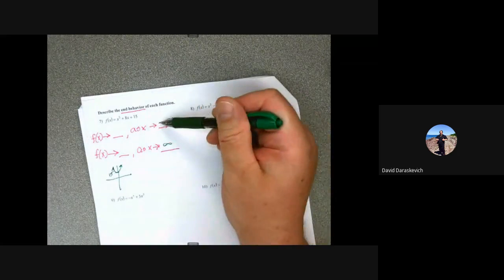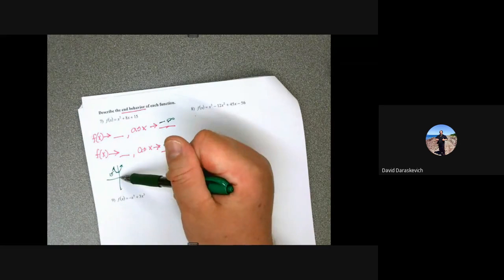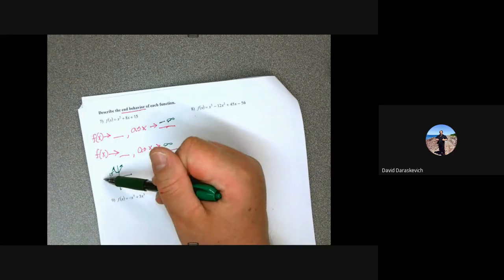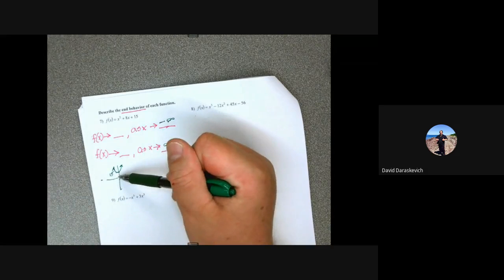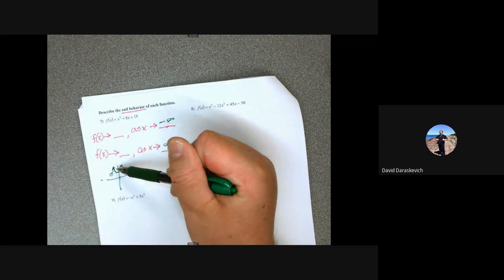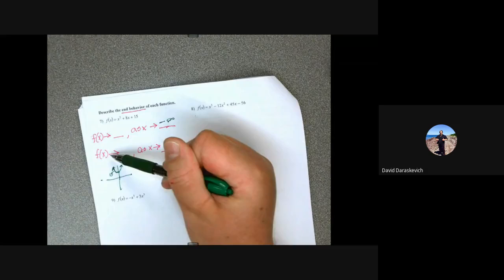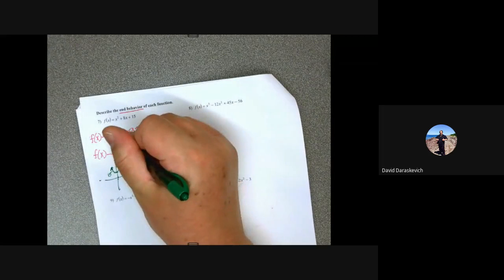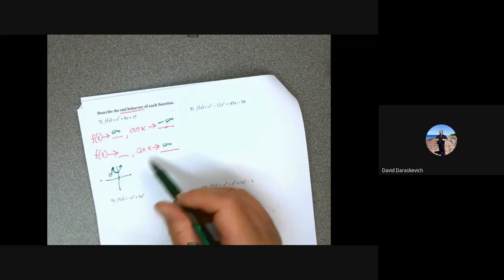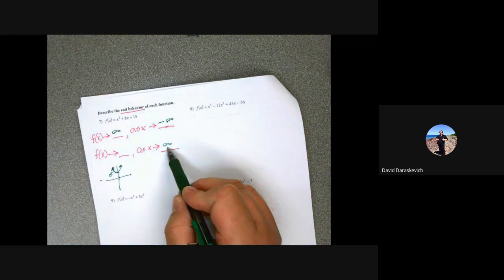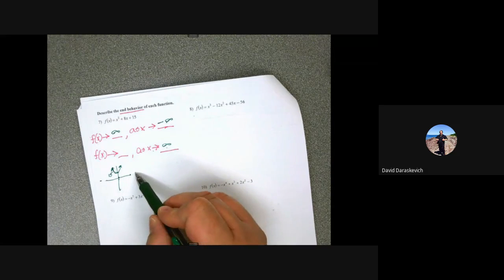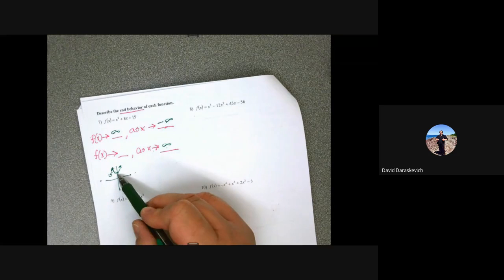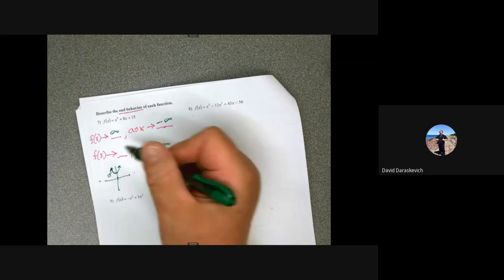So as x goes to negative infinity, so here's my x, start at the origin. As it goes to negative infinity, my y here goes to positive infinity. And as x goes to positive infinity, or to the right, again, my y goes to positive infinity.